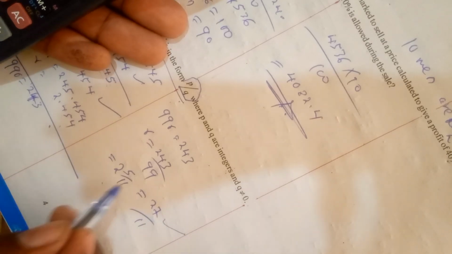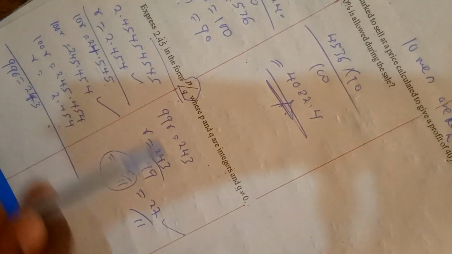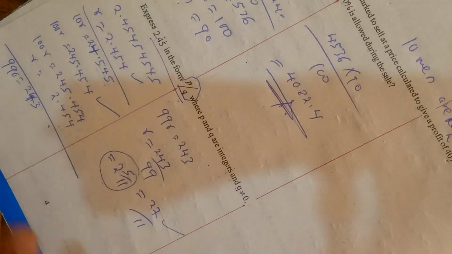Writing this one, you will get a mark, but writing this one, you will not get a mark because you are not following the directive given. So please, let us always follow the directive given by the question. Now, we move to question number 10.